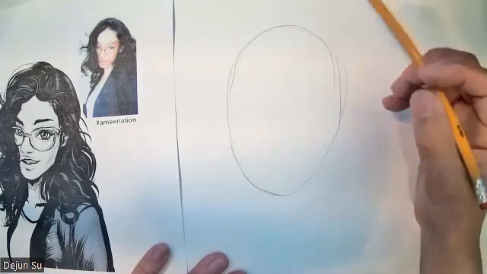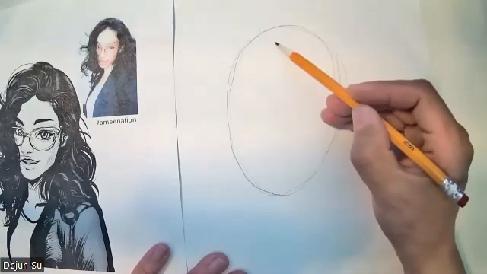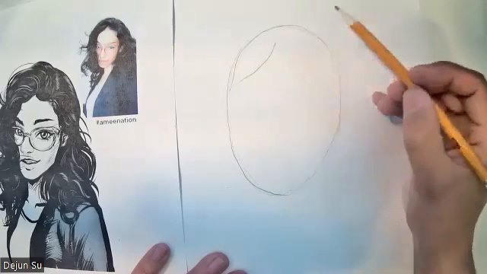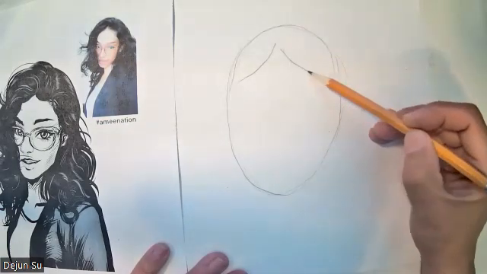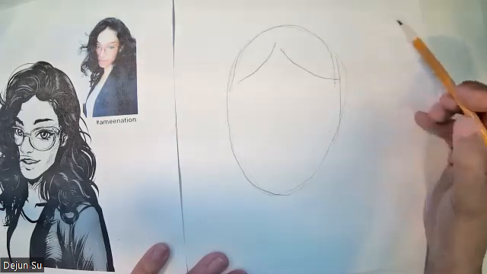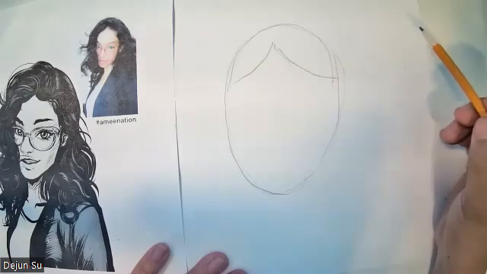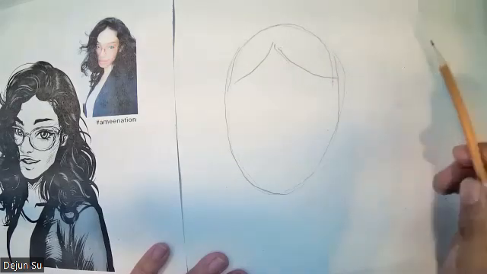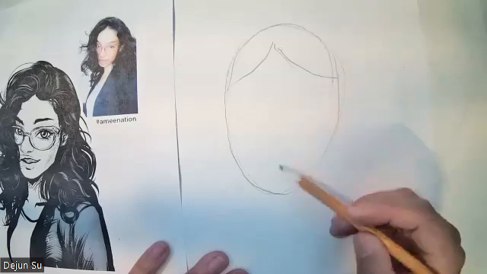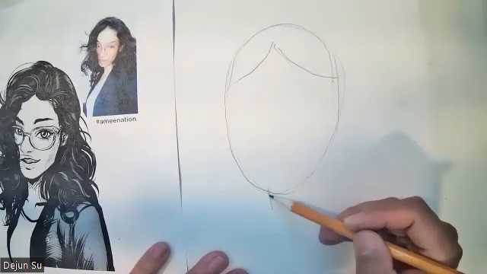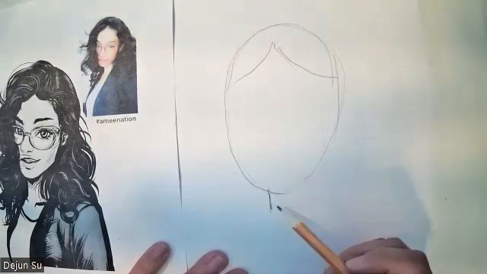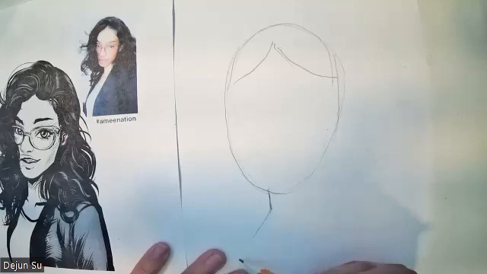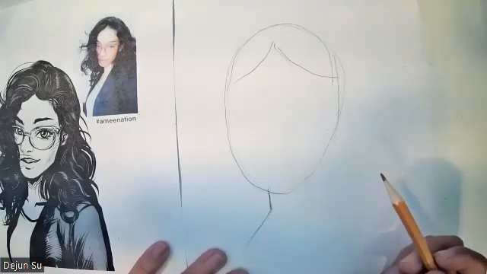Then beside the oval, there's hair on this side, and on the other side, another side. And this one. And the neck is about over here, somewhere around here. So it doesn't look like anything in the beginning. And the body comes to be here.